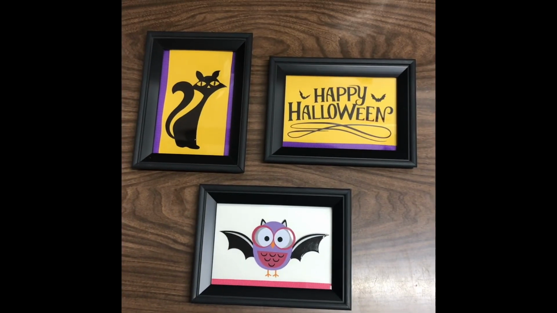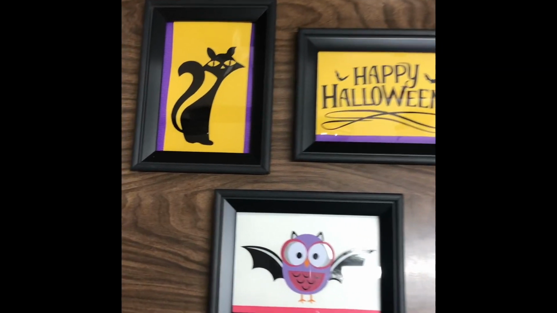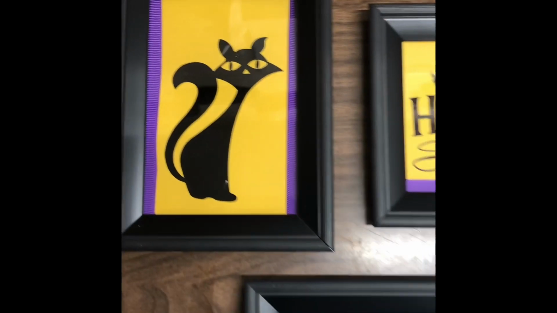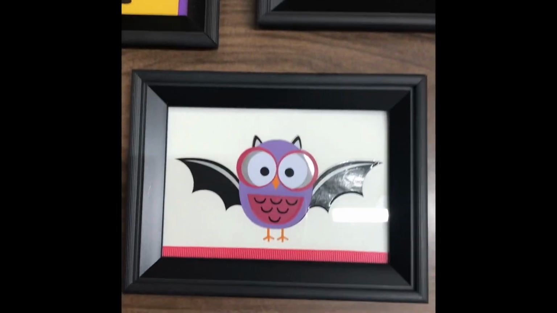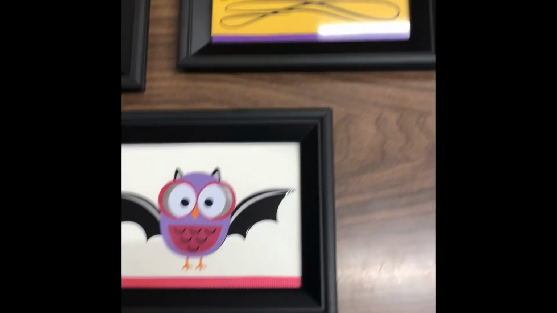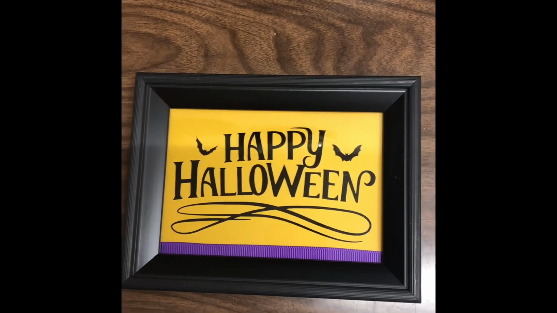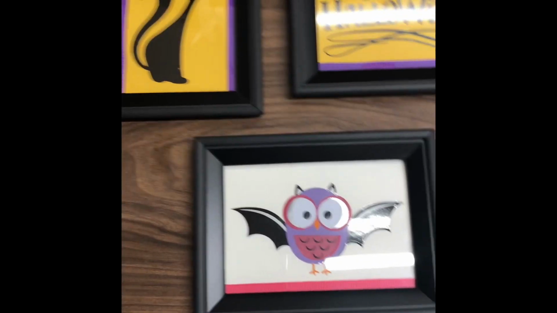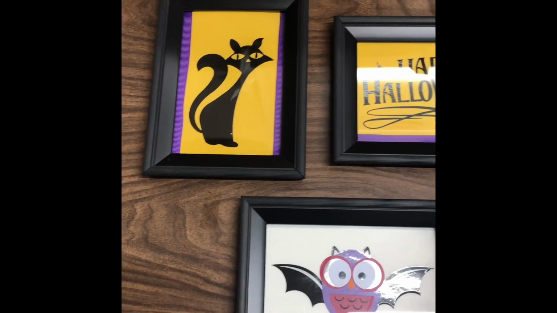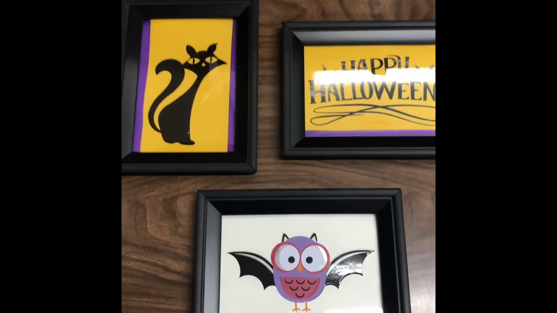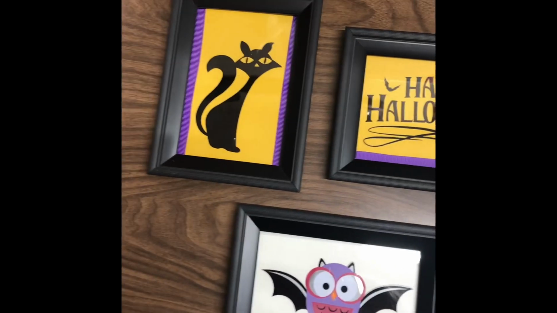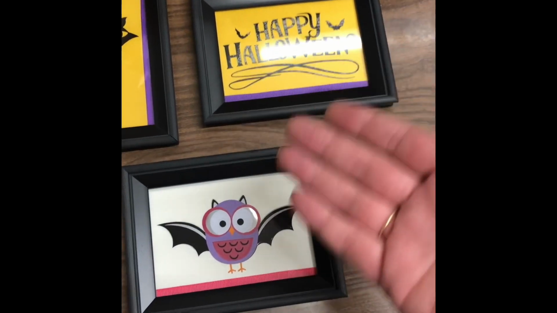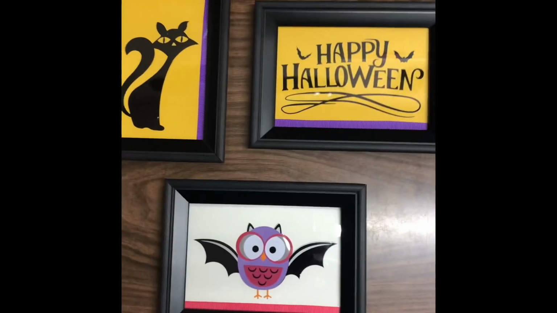All right, here they are. I think they turned out super, super cute. Even though I messed up on my cutting, I think I was still able to salvage them and I think they turned out cute. And actually I like the ribbon on there. It kind of adds a little bit more to it. So again, you could do something like this for just under a couple dollars for each frame, and these are really cute. You could do them for Halloween, for Thanksgiving, for Christmas, for Easter, whatever holiday you wanted.